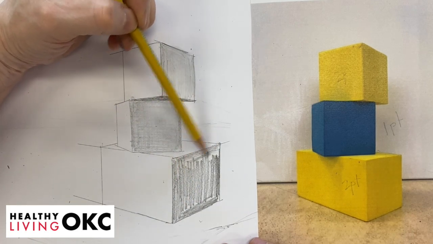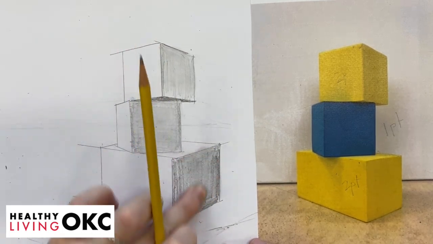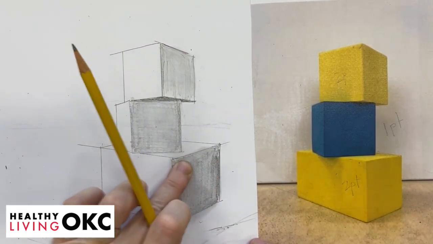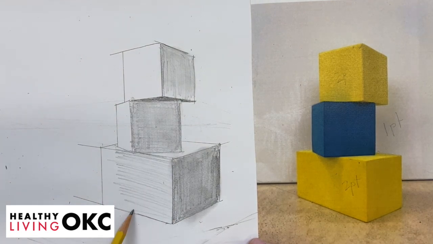So when you set it up, if you can sit next to a window where you can have some distinct lights and darks, that would be nice to give you an option to look at your shadowing, to add to the illusion of three dimensions.